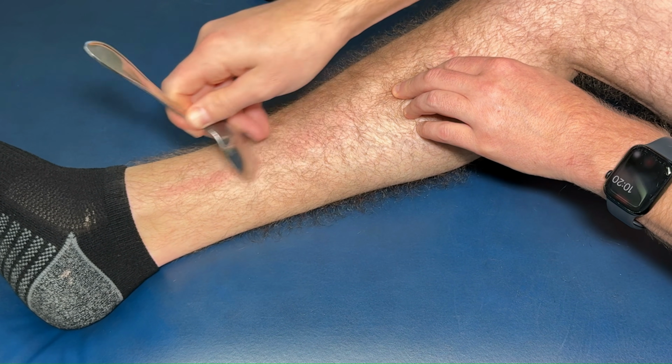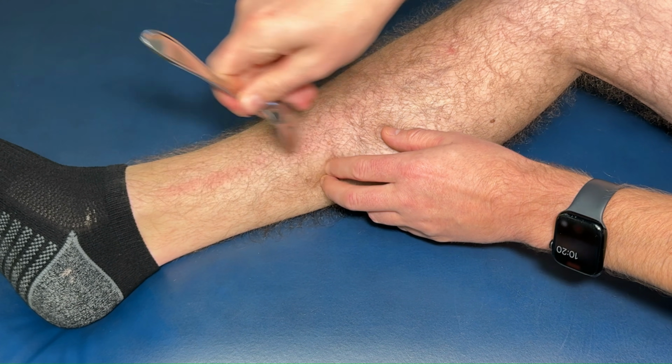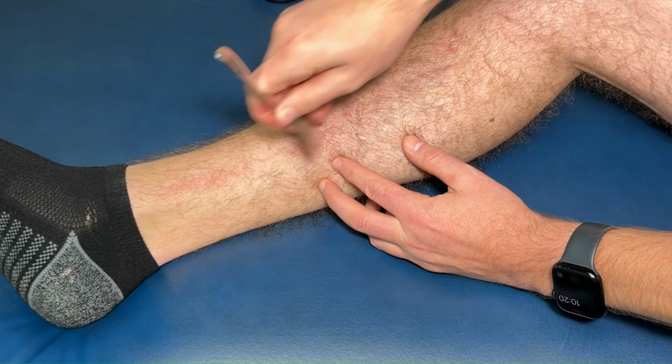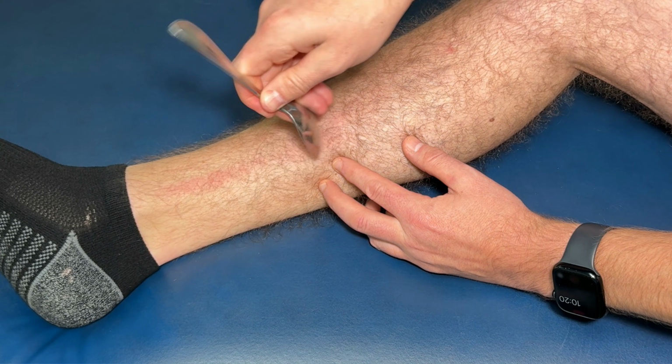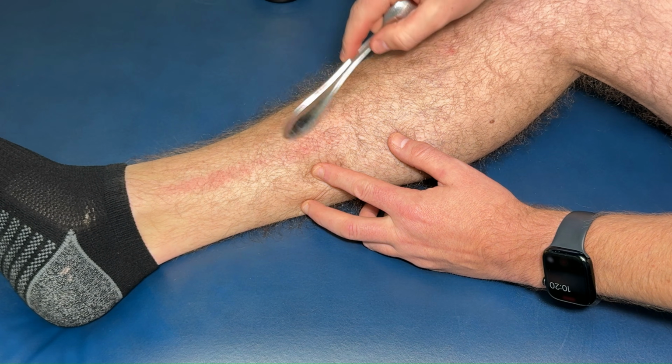And as you do this, you're probably going to notice, I'm sure that you can see it right here, this line forming over my leg. Red pockets will start to form over the top of the skin. That is completely normal. In fact, it's a really good thing. That's bringing blood flow into the area, which will help promote healing.